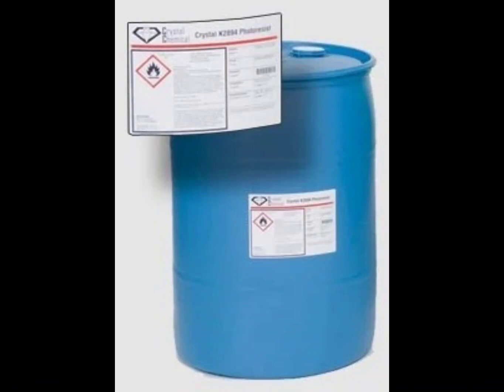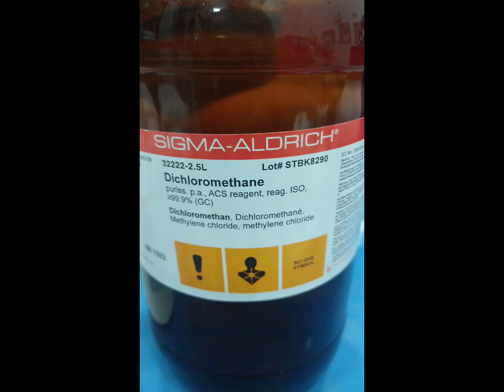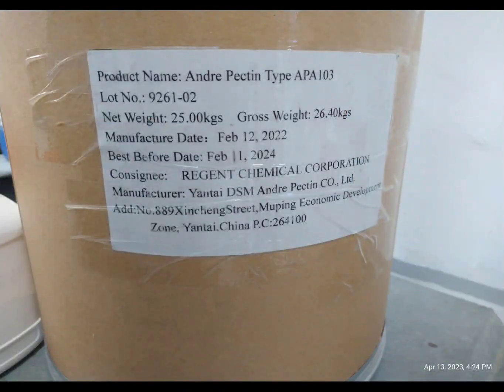Labeling and identification. The received materials should be properly labeled and identified with relevant information, including the name of the material, batch lot number, expiration date, and any special storage conditions, if applicable. The labeling should comply with regulatory requirements and company policies.